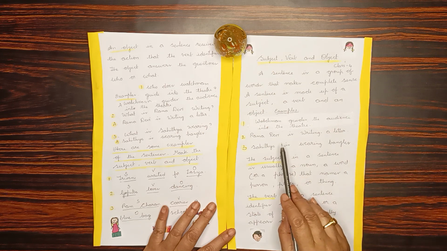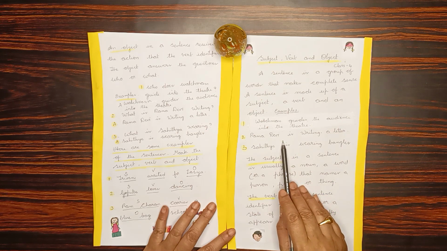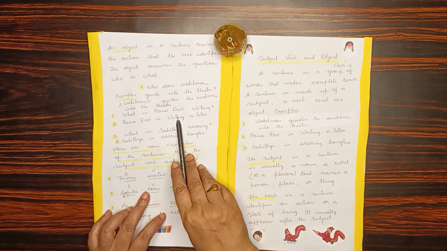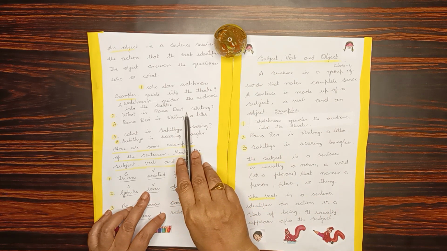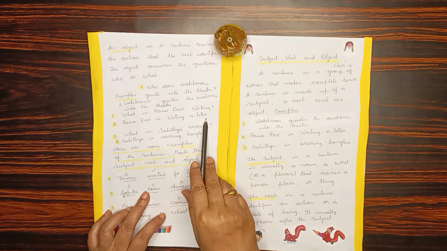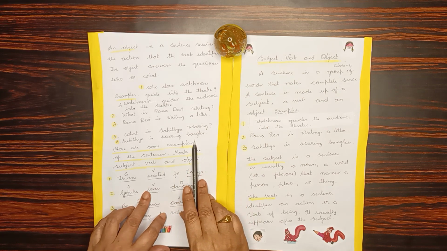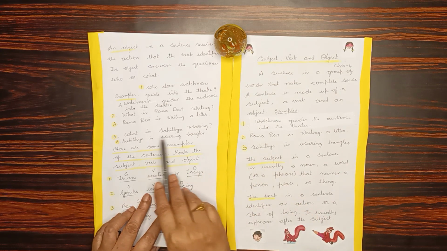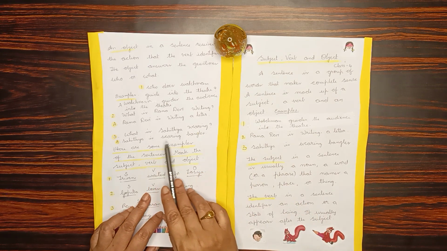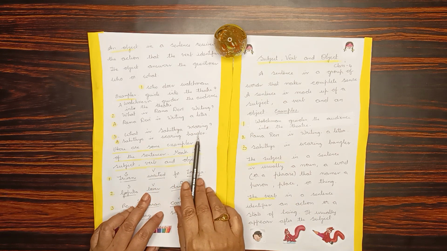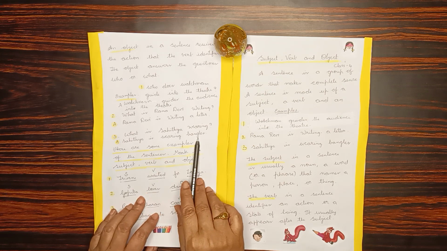Next sentence. Here, what is Ramadevi writing? Ramadevi is writing a letter. Here, the object answers the question what. One more example. Sahitya is wearing bangles. What is Sahitya wearing? Bangles is an object. It is answering the question what?